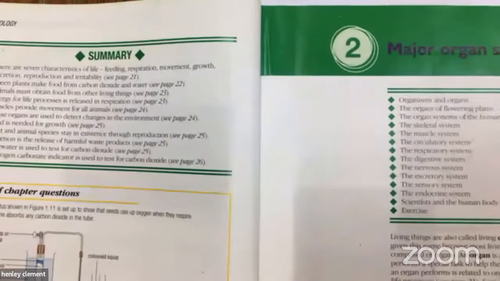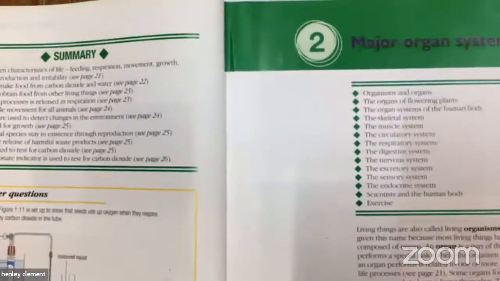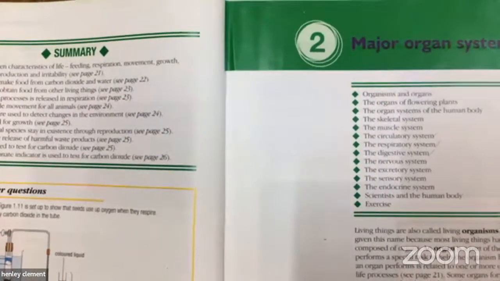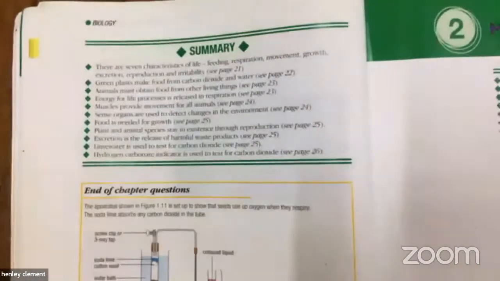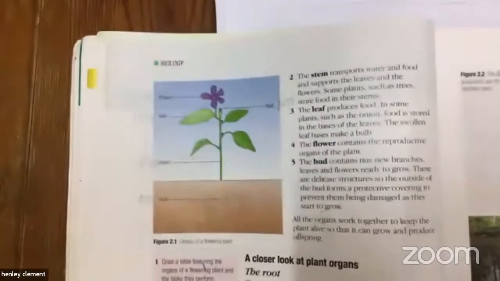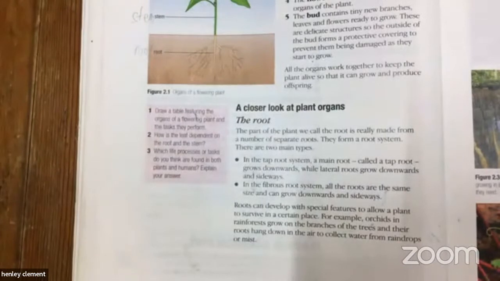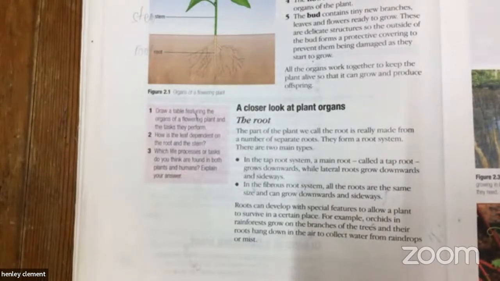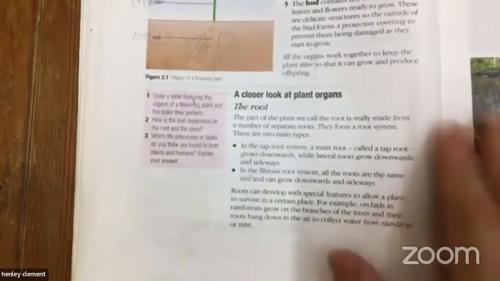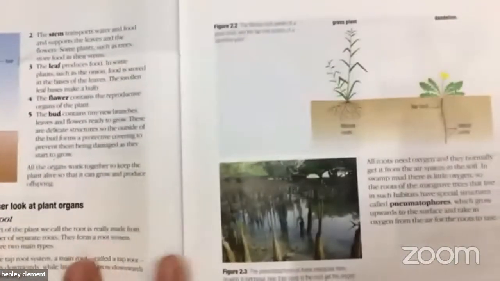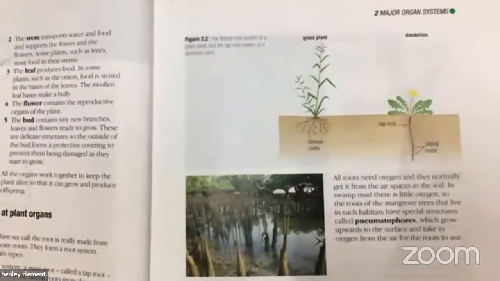Then we go to the major organ systems. Firstly, we need to learn about the organs of the flowering plant, which are the root, stem, leaf, and flower. Then we look closer at the roots, which may be tap roots and fibrous roots. The pictures are there, and I think I showed you some of the roots also.